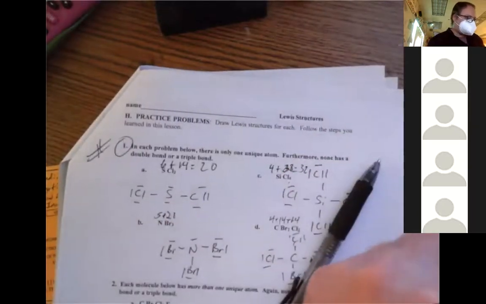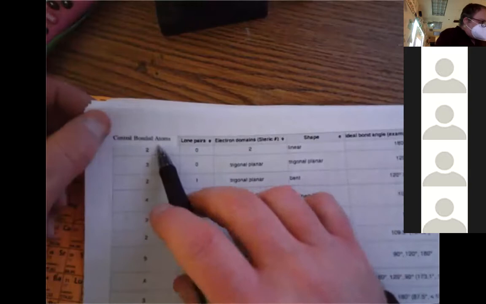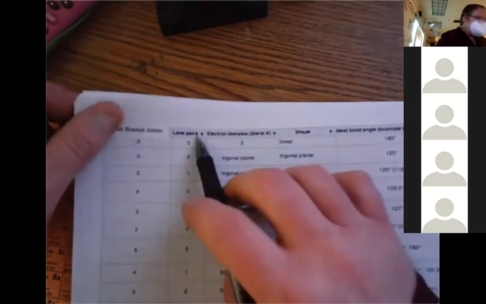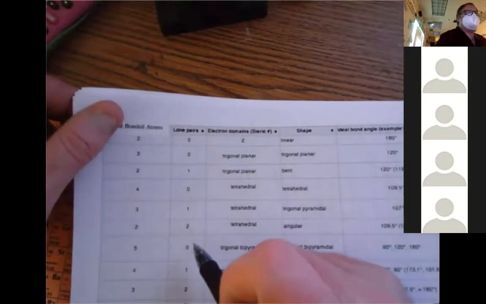Now, let's go to the back of the packet, to this page right here. It says central bonded atoms. That's how many atoms are bonded onto the central atom. Lone pairs. This is how many lone pairs there are on the central atom.